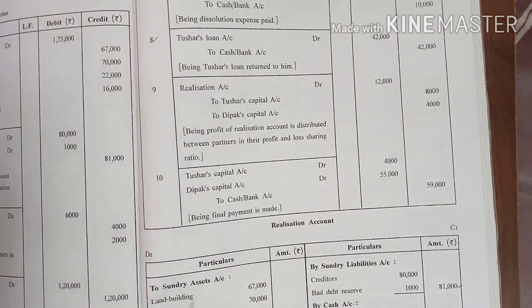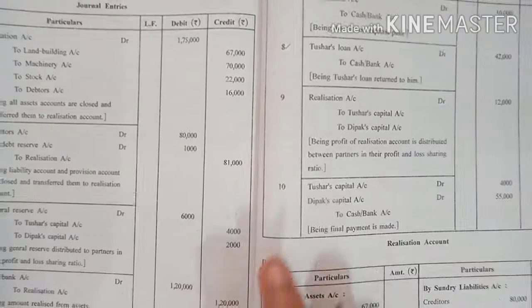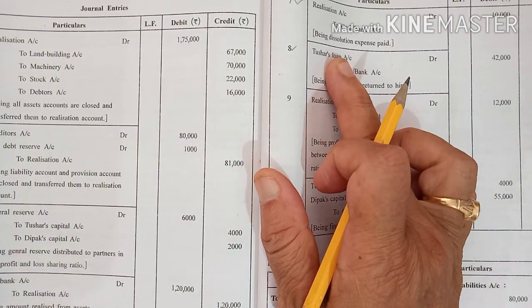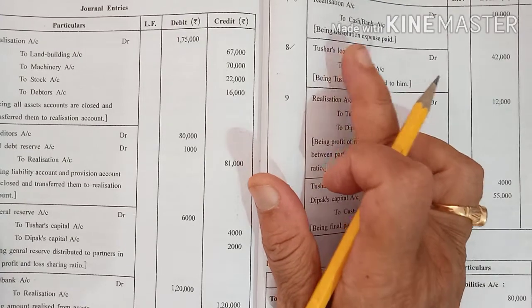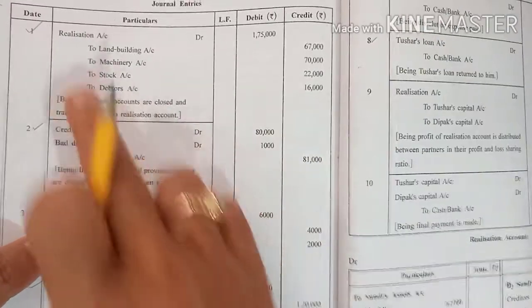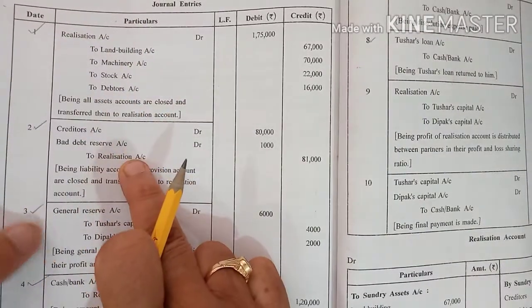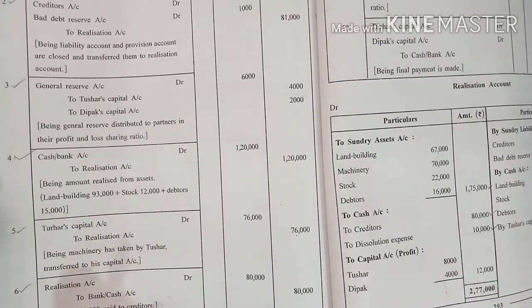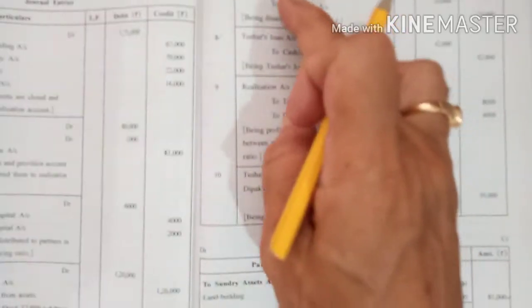So out of this 8 journal, the journal 8 number and journal 3, these two are not coming into the realization account. The remaining 6 journal will affect the realization account. Realization account 2, realization account 3, realization account 4, realization account 5, realization account 6.